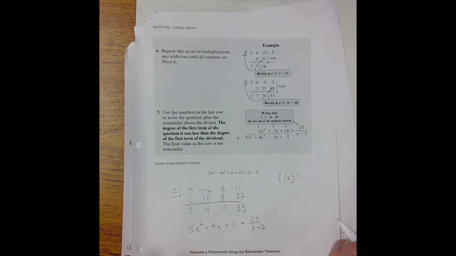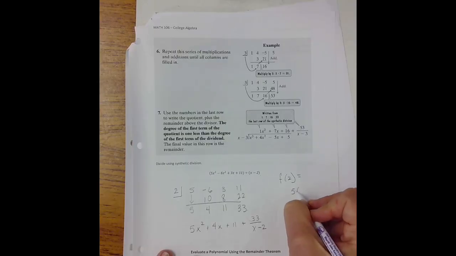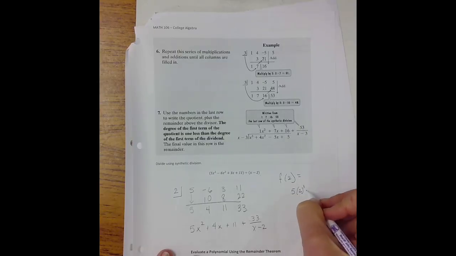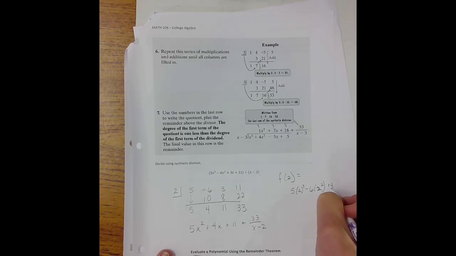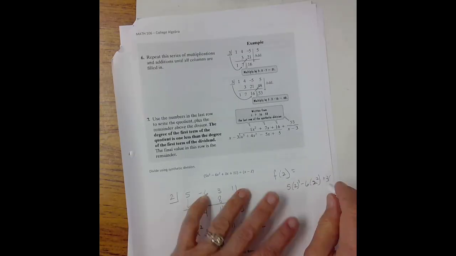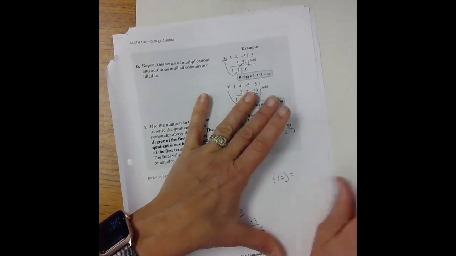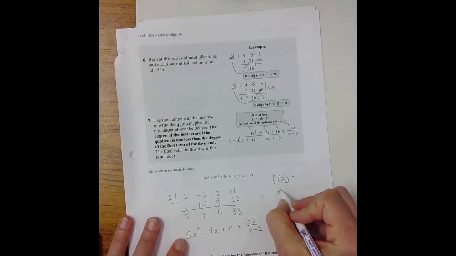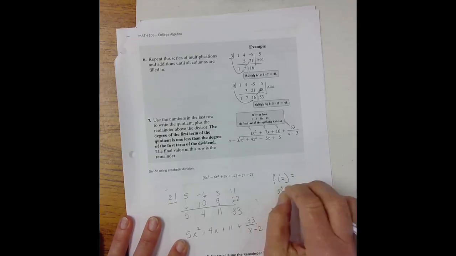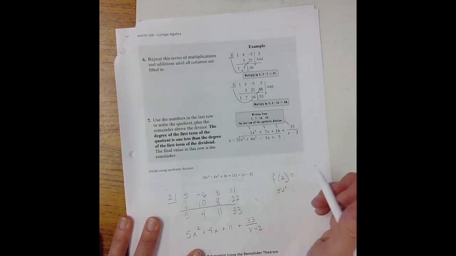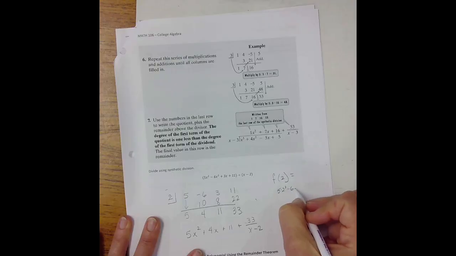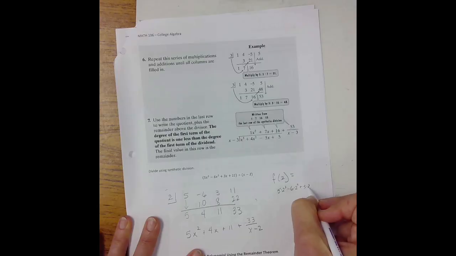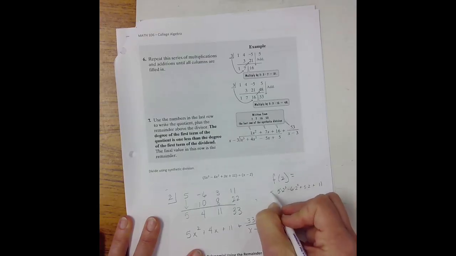We've always done this where we went 5 times 2 to the third minus 6 times 2 squared, plus 3 times 2, and I ran out of room. Hold on. Let's start over again. Let's go 5 times 2 to the third minus 6 times 2 squared. Grab your calculator. Minus 6 times 2 squared plus 3 times 2 plus 11. Okay, we know we've done that before.